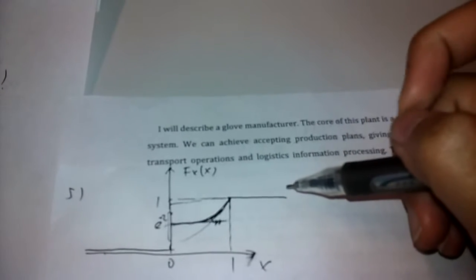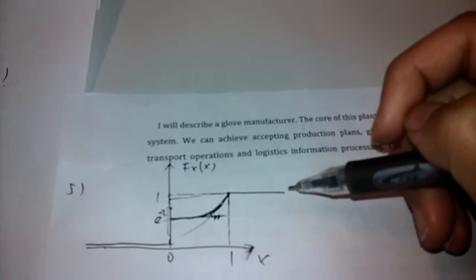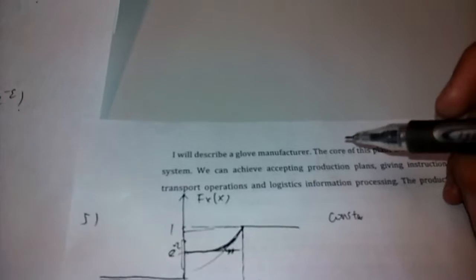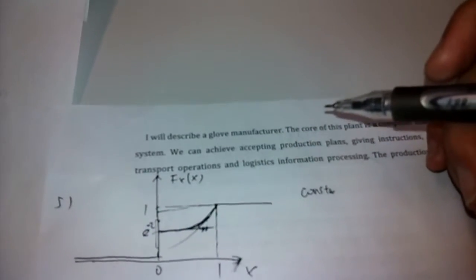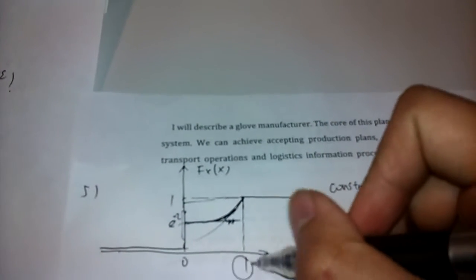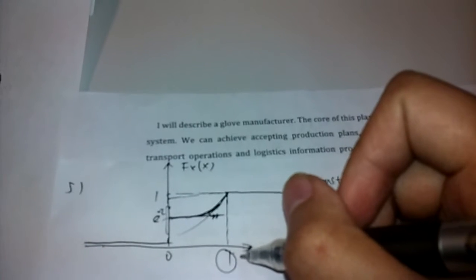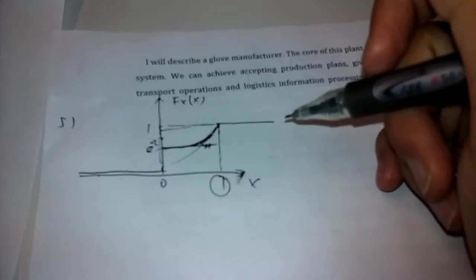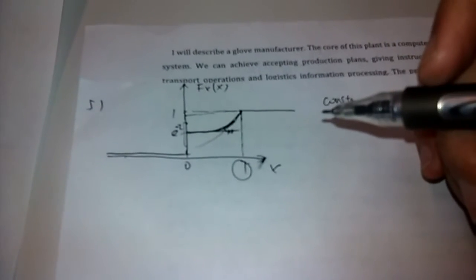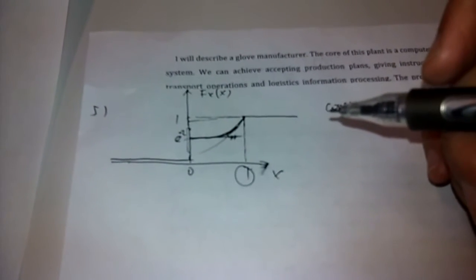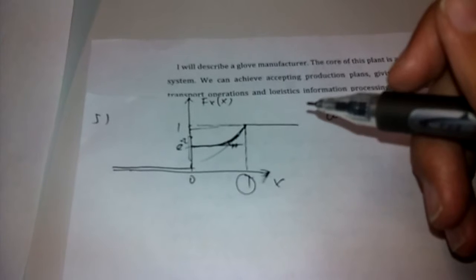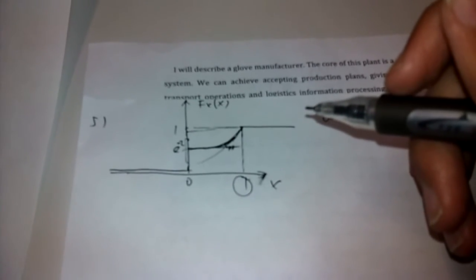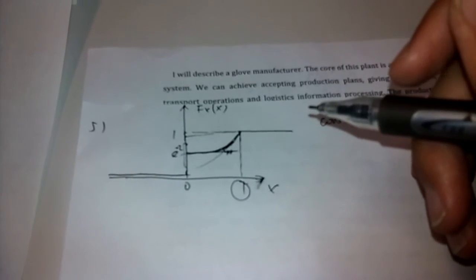And the fourth and also the last part is a constant function which equals 1, which means that when x is larger than 1, the distribution function is 1. So it means the probability of x being smaller than 1 is a certain event.